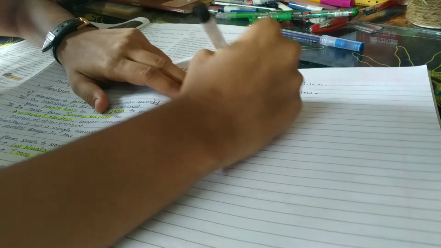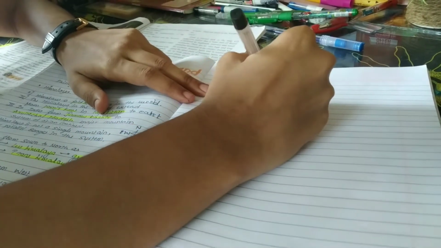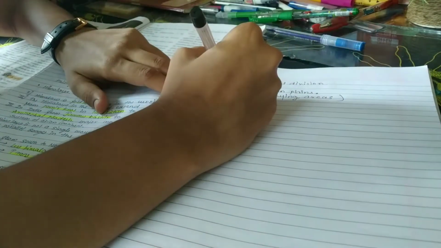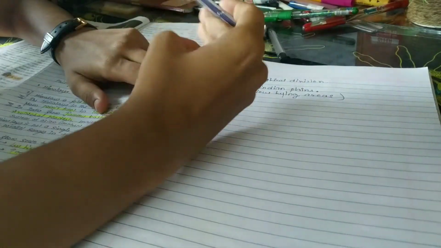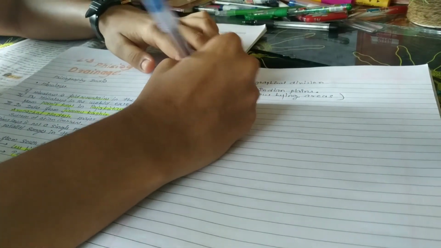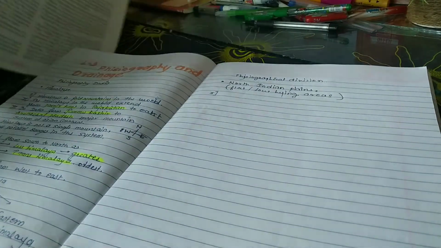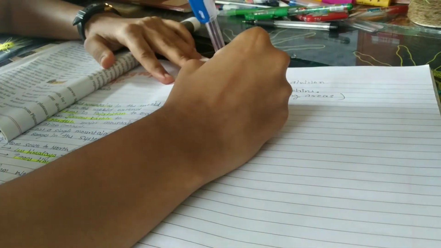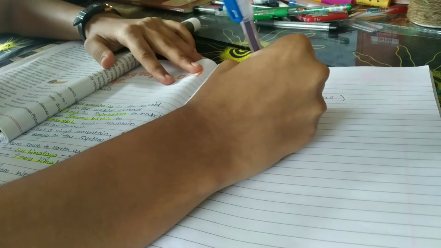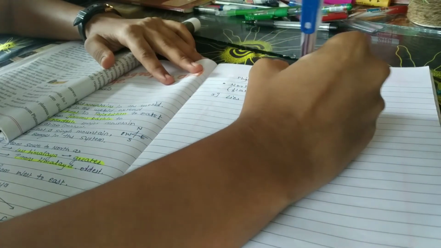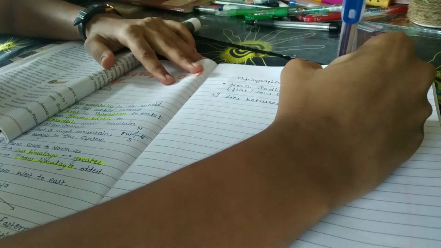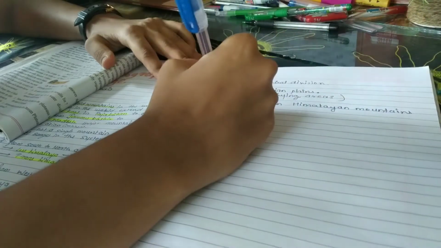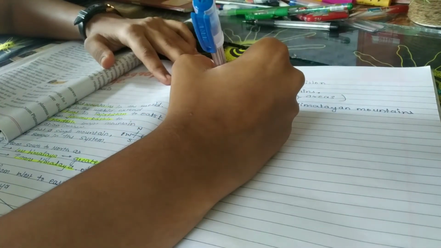Okay, so I think I've got my first point. Where does the North Indian Plains lie? North Indian Plains lie between Himalayan mountains and peninsula in the south. We know that Himalayan mountains are in the north and peninsula in the south. And if the North Indian Plains lie between Himalaya and peninsula, of course it is extended from west to east, that is, from Rajasthan and Punjab to Assam in the east.